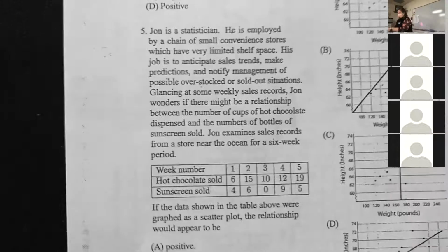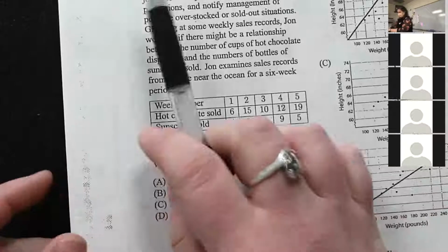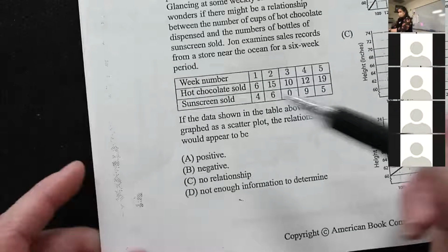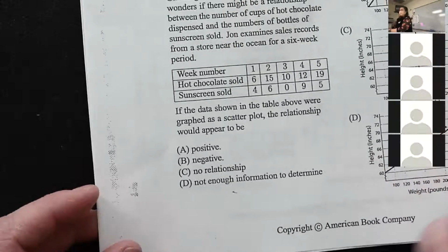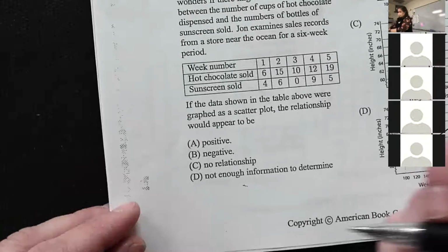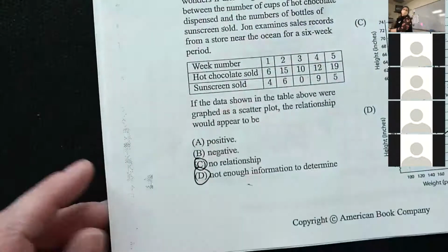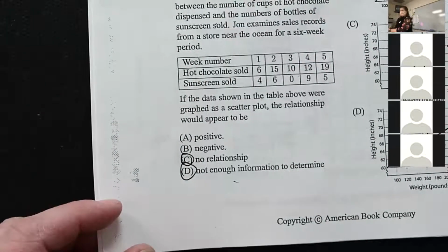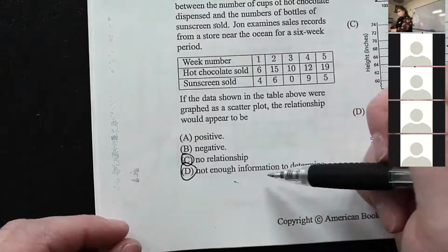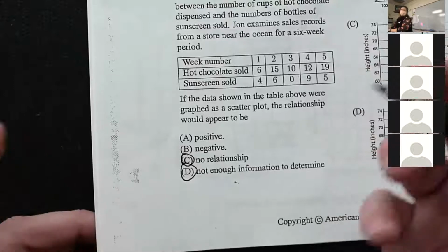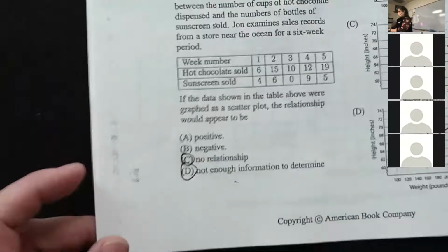Okay, so what did you guys come up with on 5? Was it a positive, negative, or no relationship, or not enough information? I would accept both C or D on this one. Okay. I don't see a relationship here, but I also see that there's really not a lot of information. So I would accept either one on that. Okay, number 6 you should be able to do on your own. So let's look at the next page.